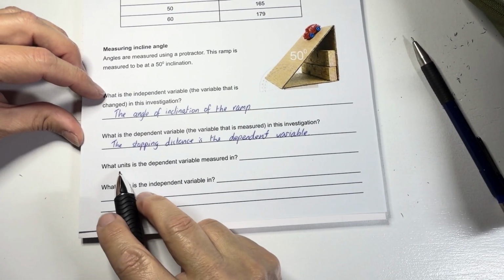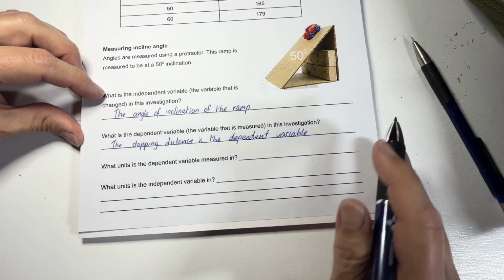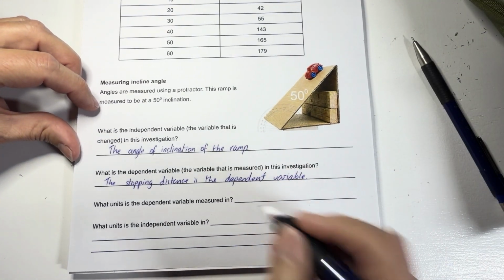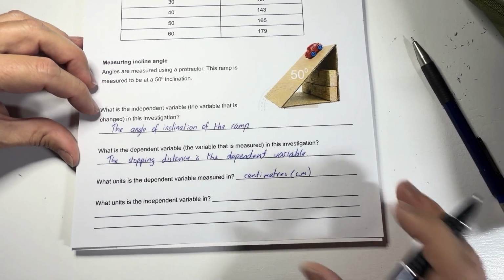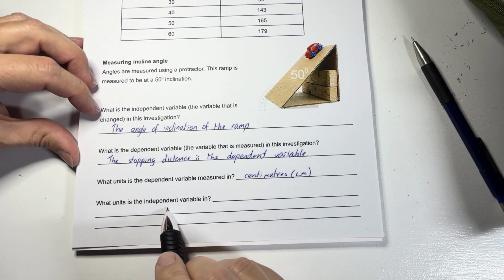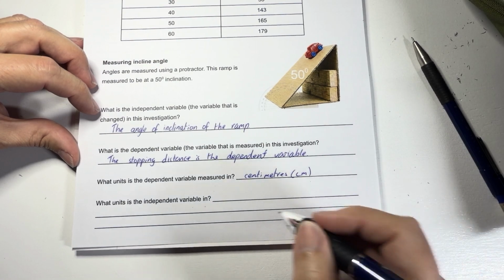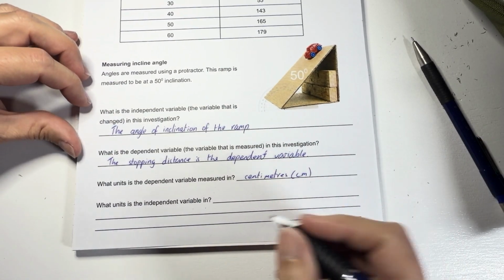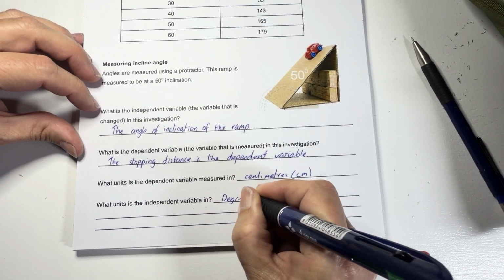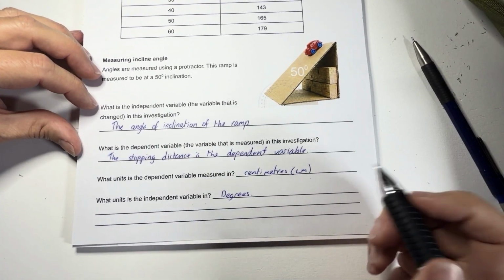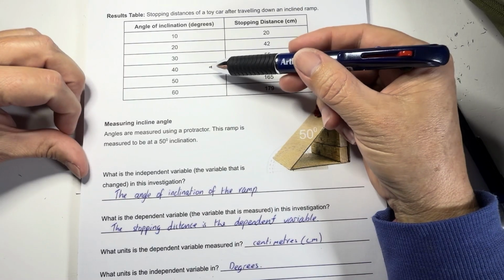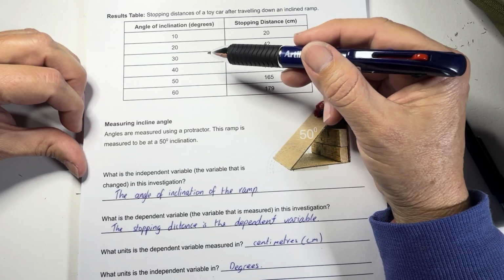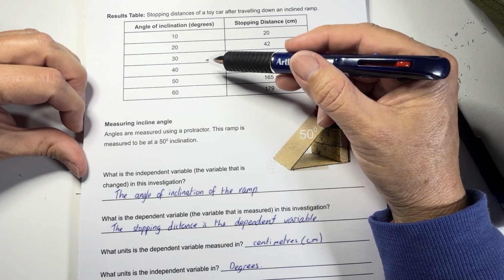Our next question is, what units is the dependent variable measured in? Well, again, it is still centimetres. Now, the last question, what units is the independent variable in? Well, this time we can say it's degrees. It's not degrees Celsius, that's temperature. It is just degrees. And that is a quantifiable number. That is a number that can be measured, unlike the different surfaces in the last experiment.